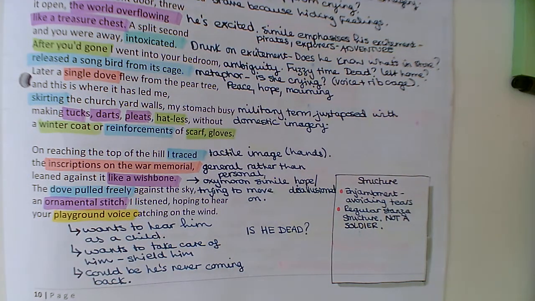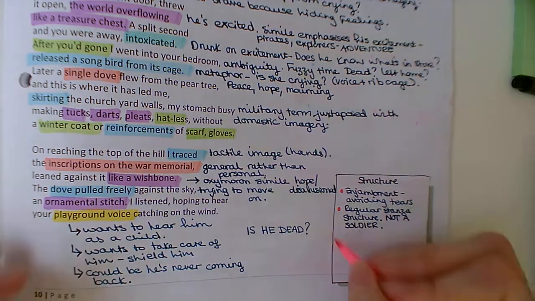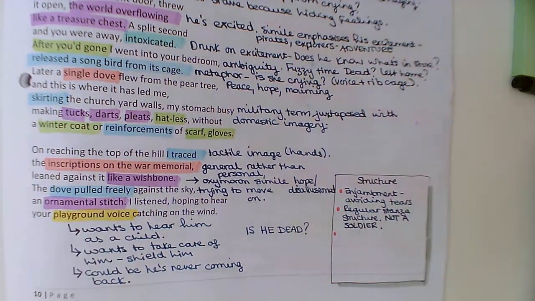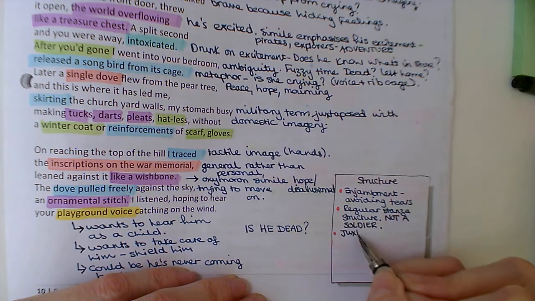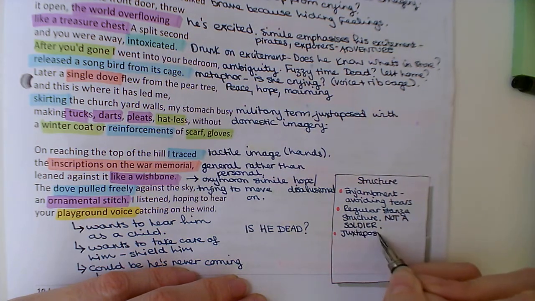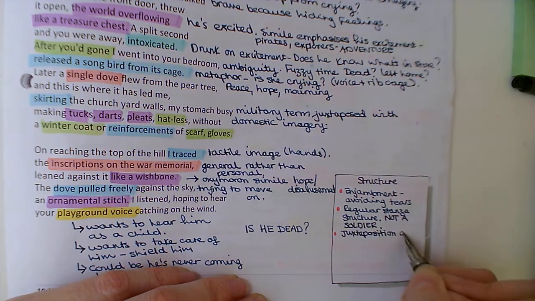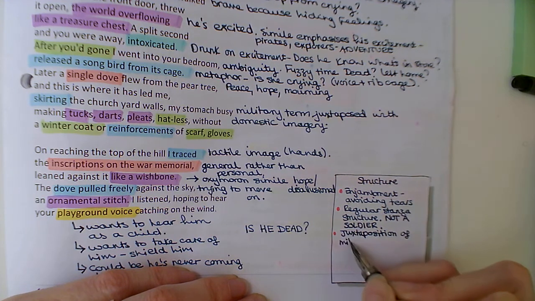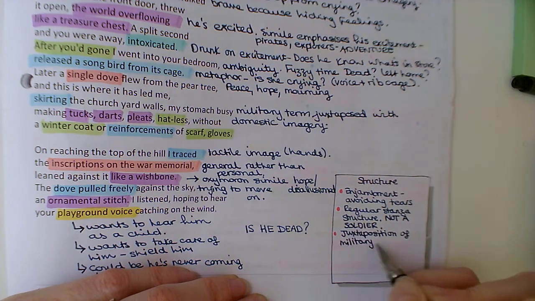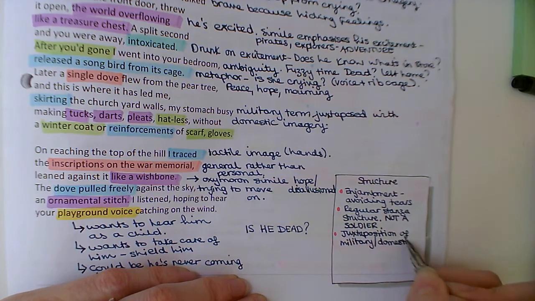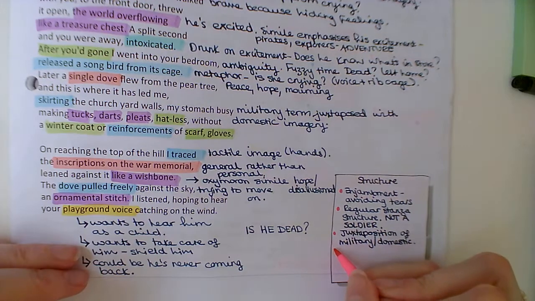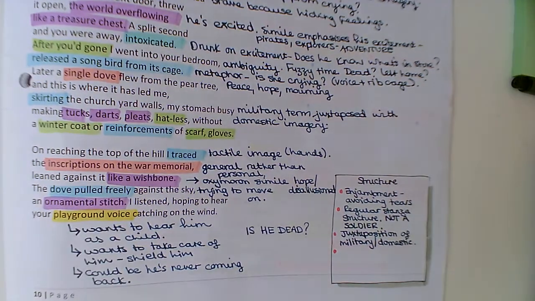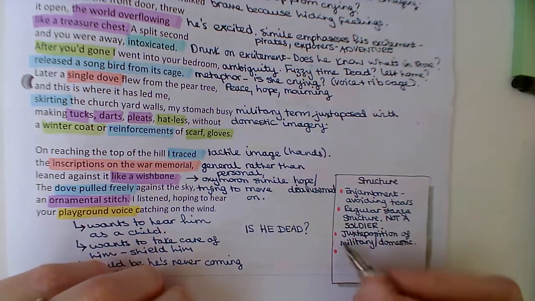We've got a lot of juxtaposition of military versus domestic. And the poem itself seems to run in a kind of chronological order.